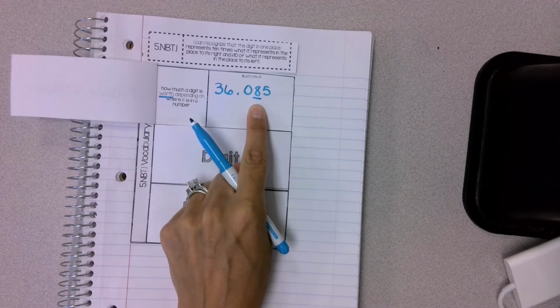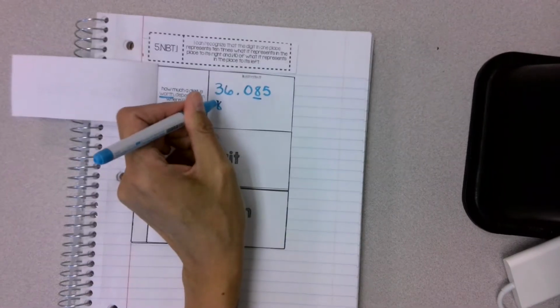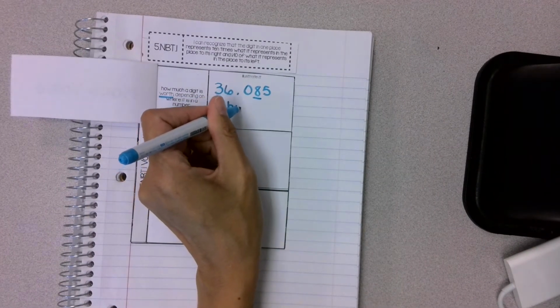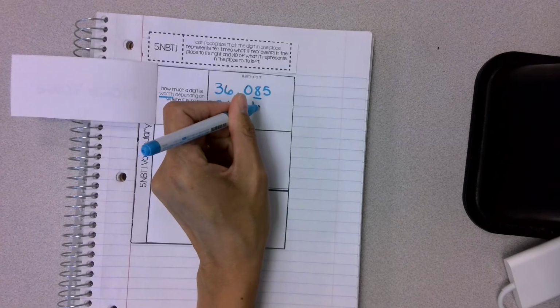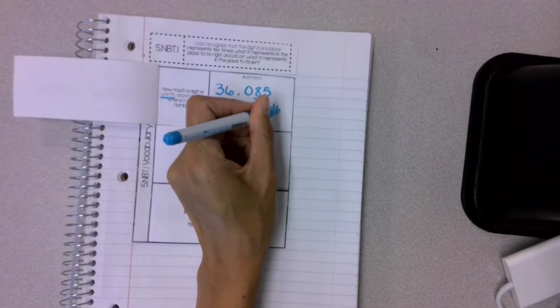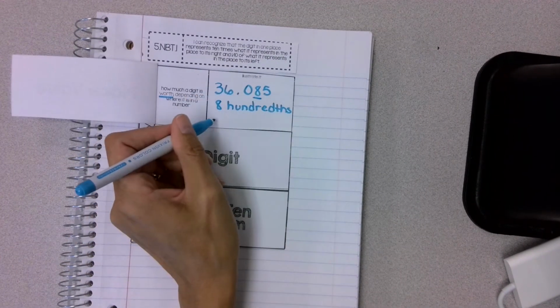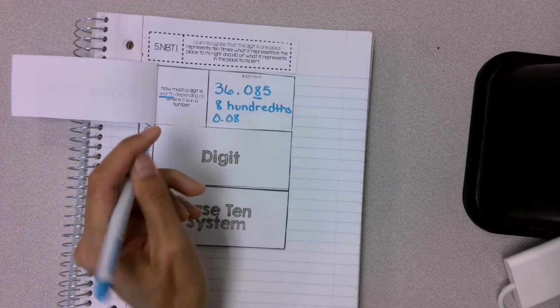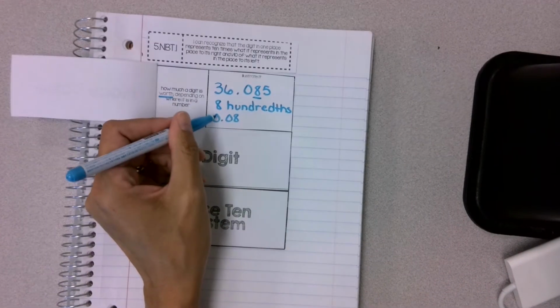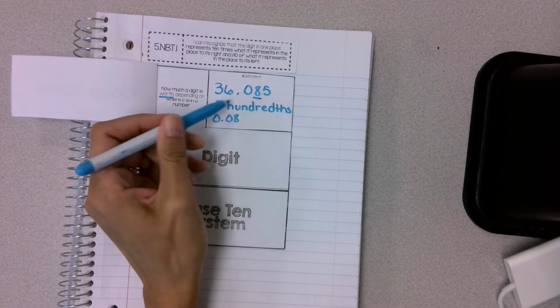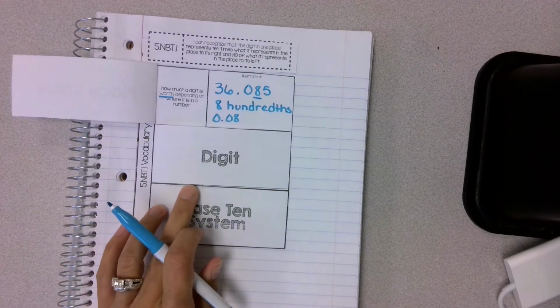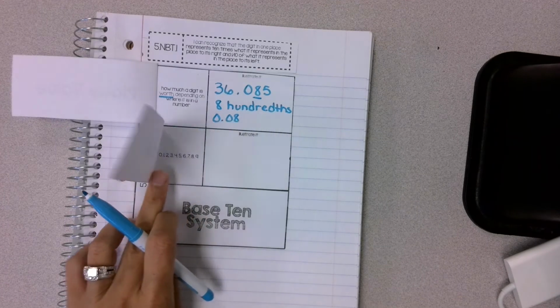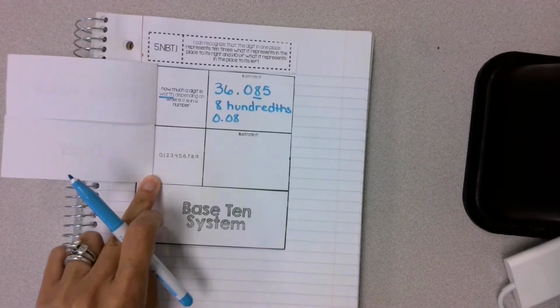So the value of the underlined digit is 8 hundredths. Or you could write it like this. These two mean the same thing. So the value of the underlined digit, because it's in the hundredths, is worth 8 hundredths.